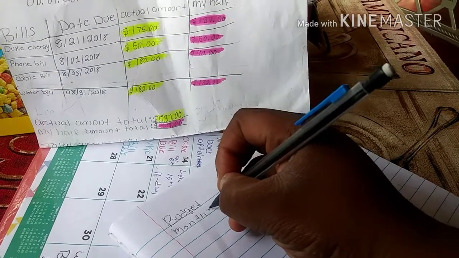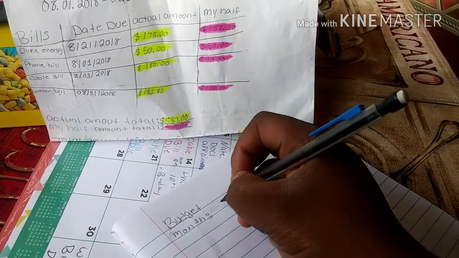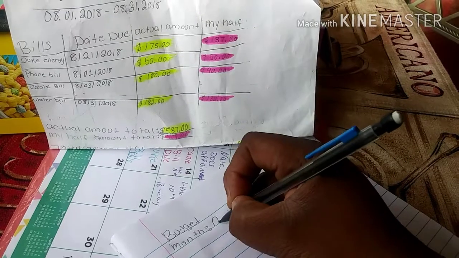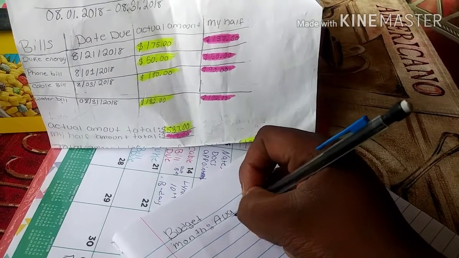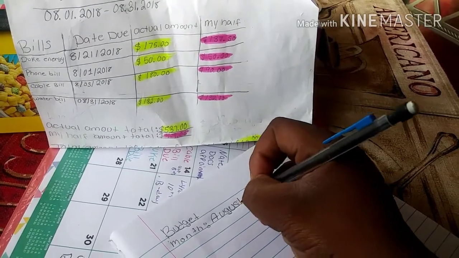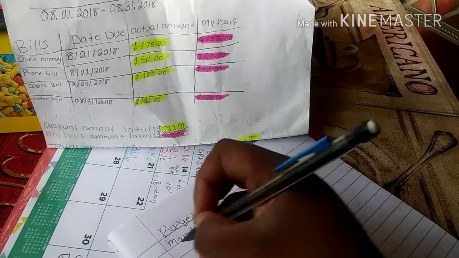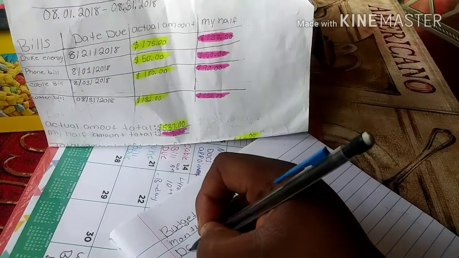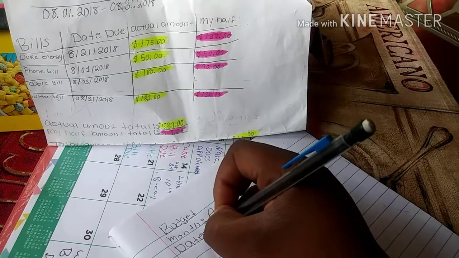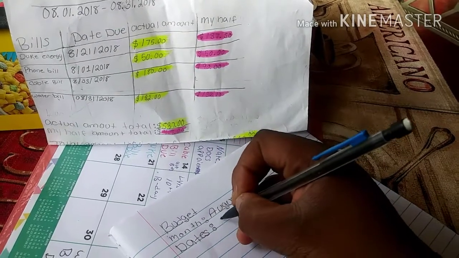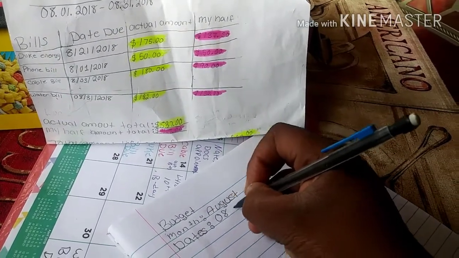I put the month down and it's going to be August. And I'm going to also write down my estimated income for the month, which is an average of $1,200 a month. Then after that, you can see I'm just writing down the dates for it.